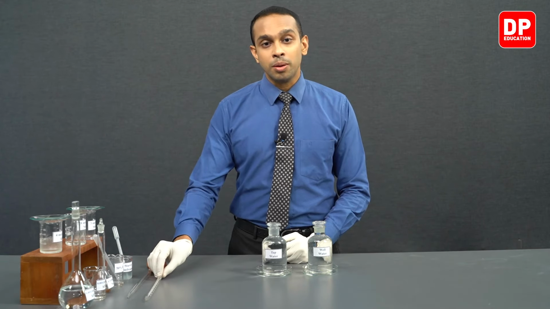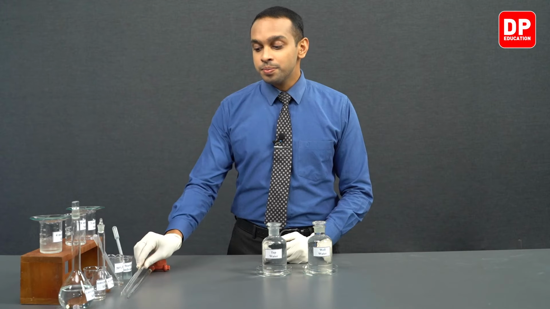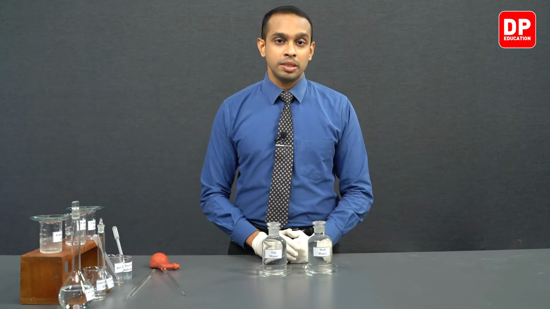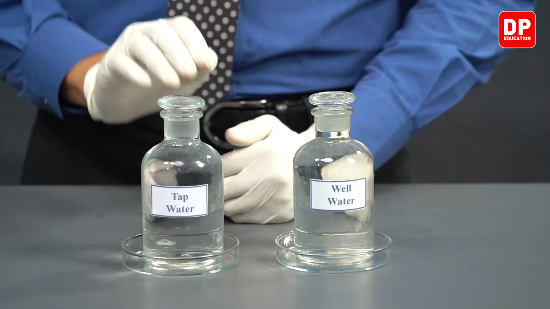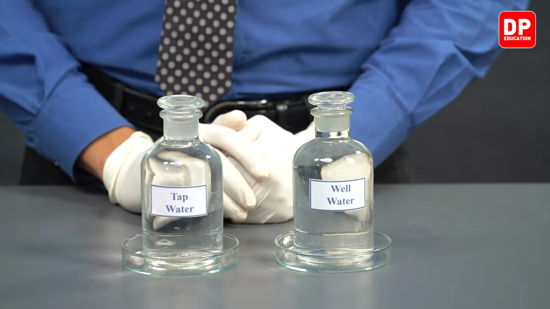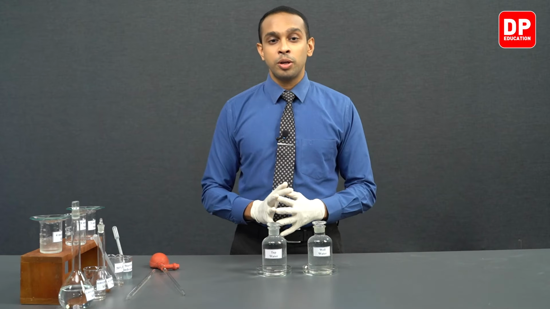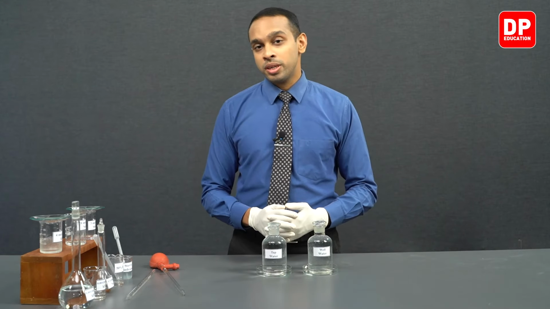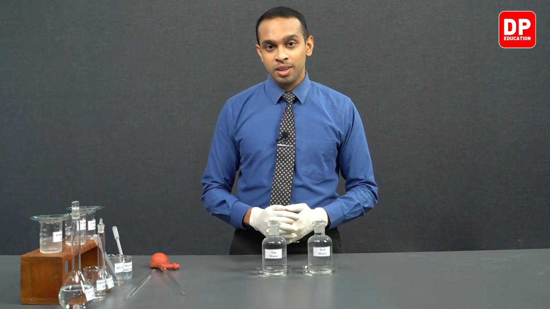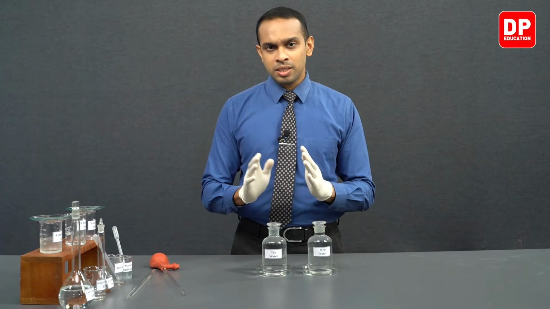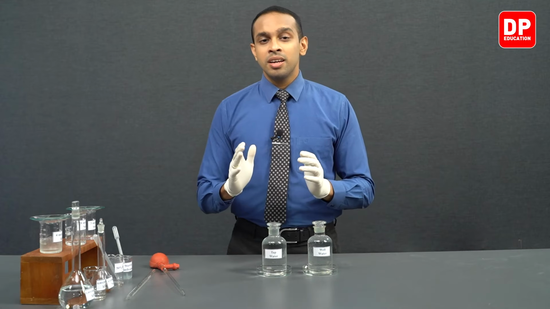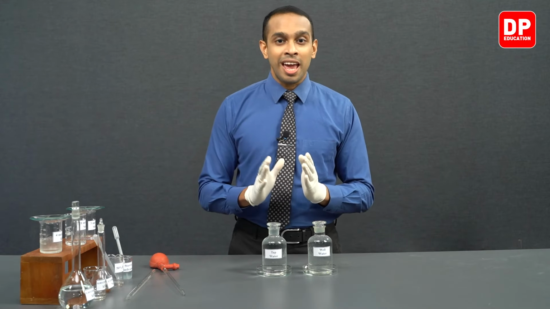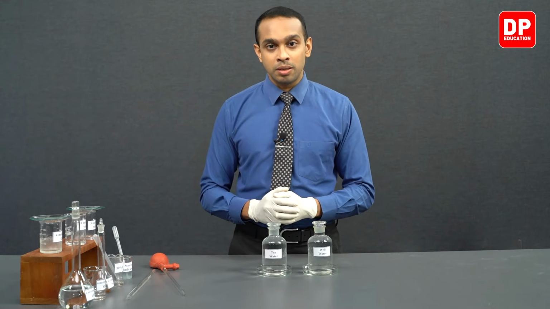So now the next step would be to add 1 cubic centimeter of manganese dichloride into each of these reagent bottles, and then we are going to add 1 cubic centimeter of potassium iodide as well. When you add manganese dichloride or manganese 2 chloride, it introduces Mn2+ ions into the medium.